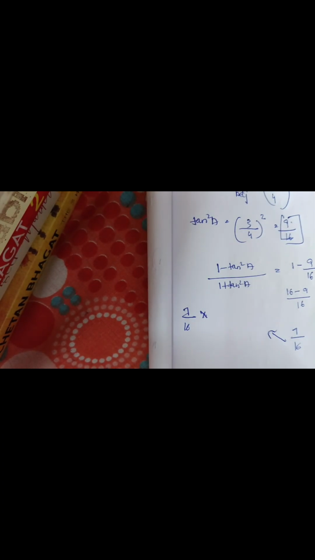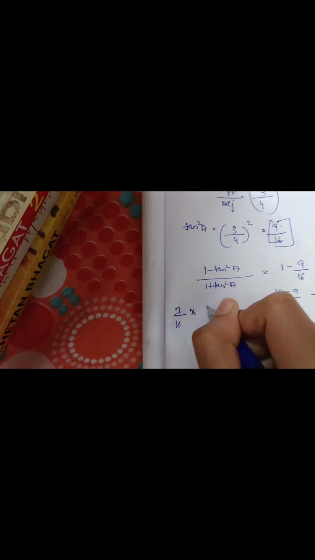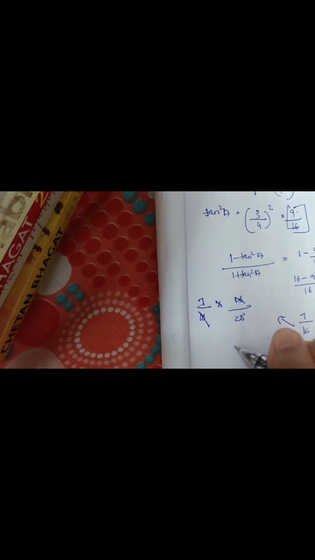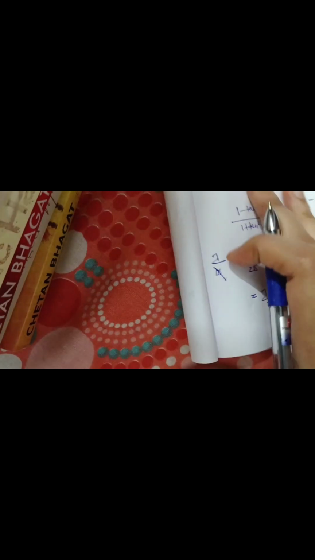And turn me over, 25 by 16 becomes 16 by 25. So we are going to cut this common 16 values. And we have got 7 by 25. So 7 by 25 is the answer to 1 minus tan square A by 1 plus tan square A.